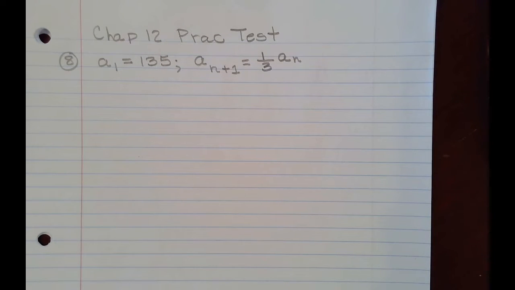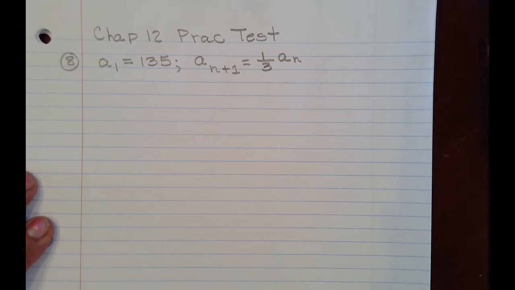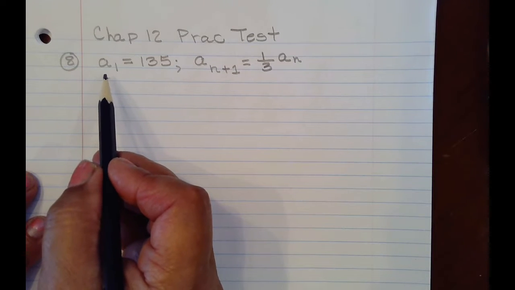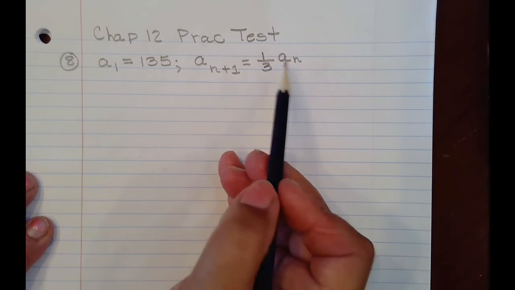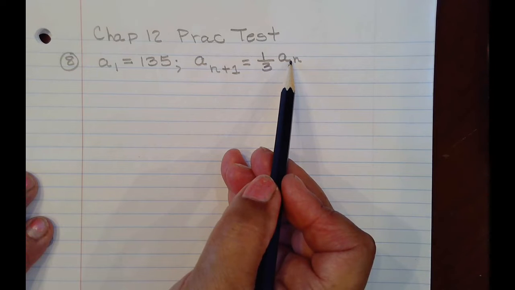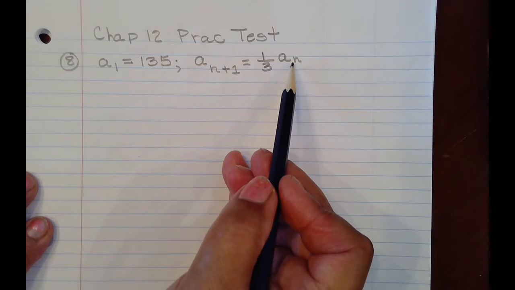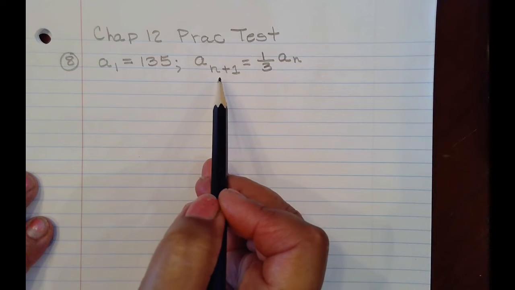Okay, again, this is under the same set of instructions as number 7. It says a sequence is defined recursively. Recursively just means that in order to get subsequent terms, terms that come after the first term, you always have to use the previous term, the immediate previous term, and do something to it to get the next term.